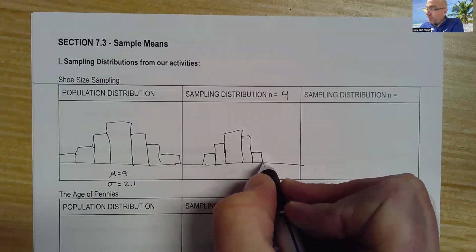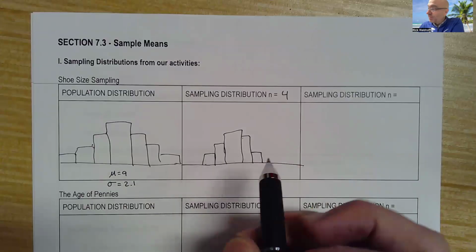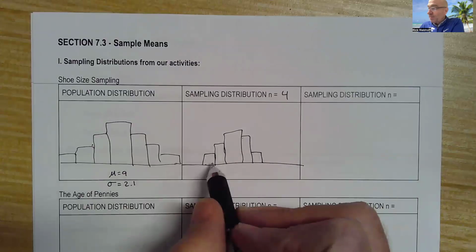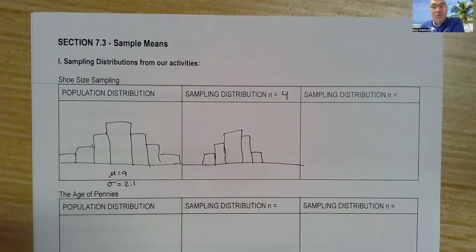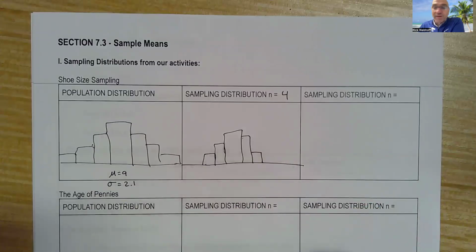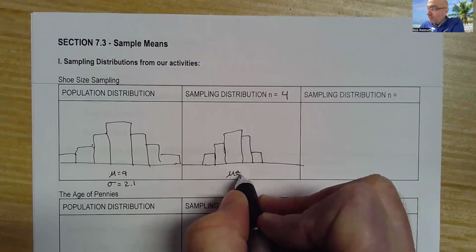It may not have been perfectly symmetric, right? It is sampling, so there's going to be variability. But we got something more squished in and hopefully semi-normal-ish. Again, we can't say normal, but we can say fairly normal. The mean of this was probably somewhere around 9.